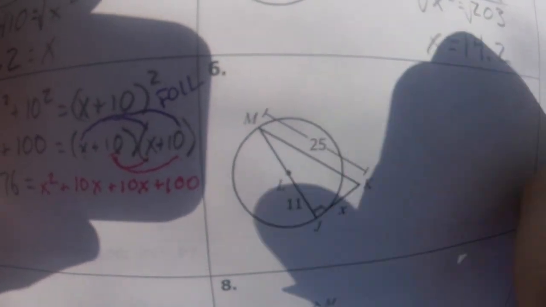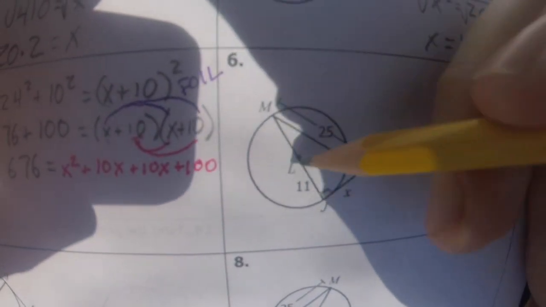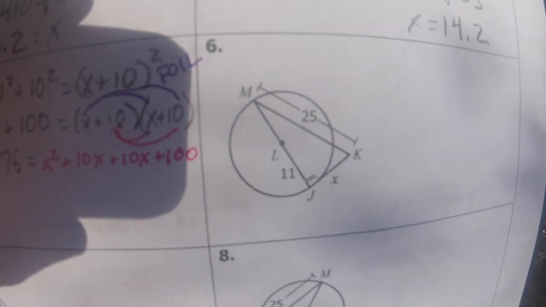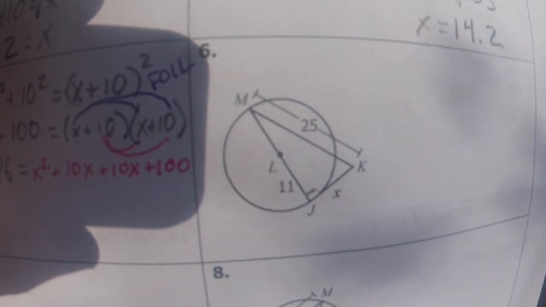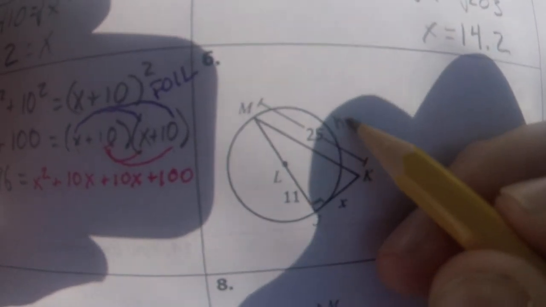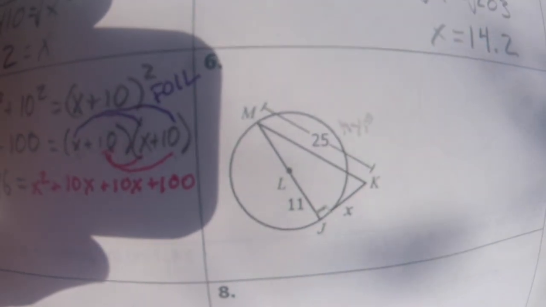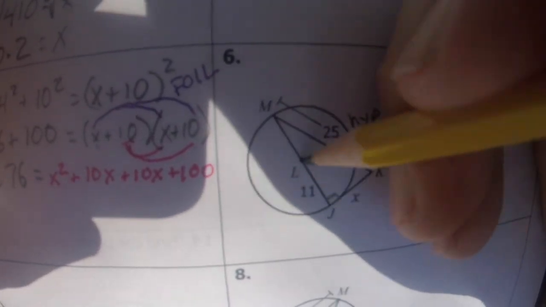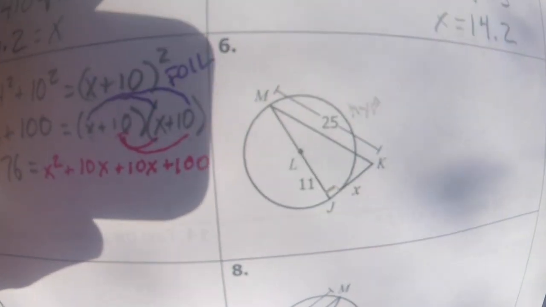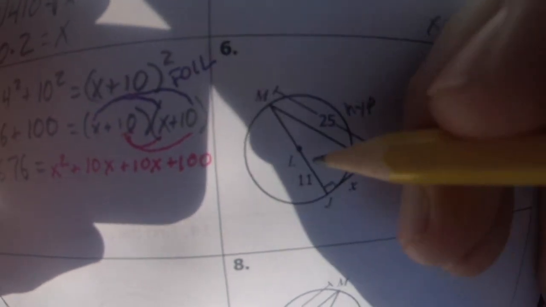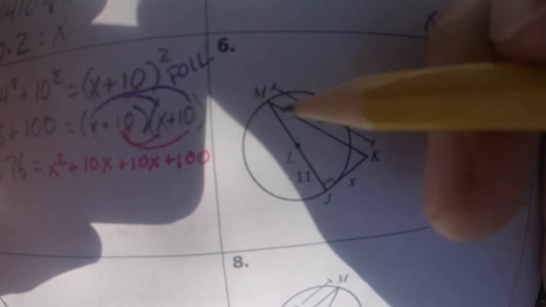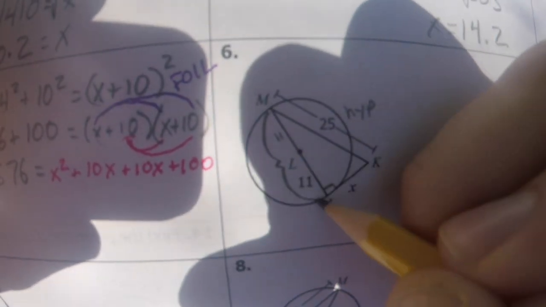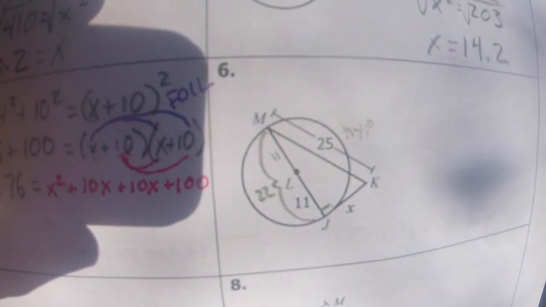Which one would be my hypotenuse? The diameter, the tangent line, or this line, MK? Which one would be the hypotenuse if I'm using the Pythagorean theorem? It would definitely be the 25, because it's across from the right angle. These are my two legs, x and MJ. How long is MJ? Well, LJ is 11, which means ML is also 11, which means this whole thing has to be 22.